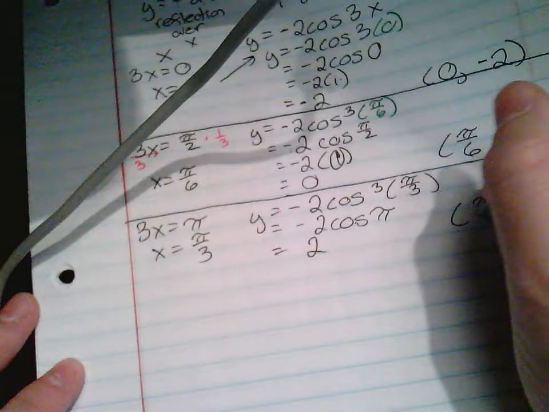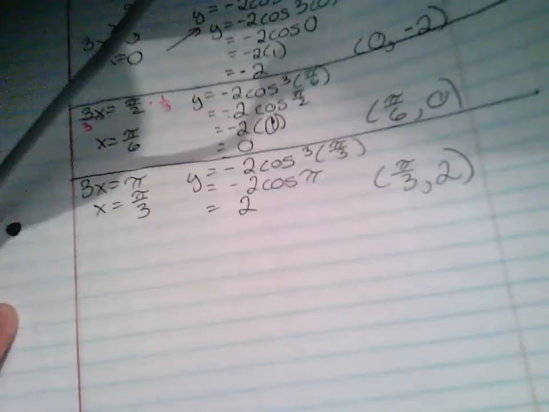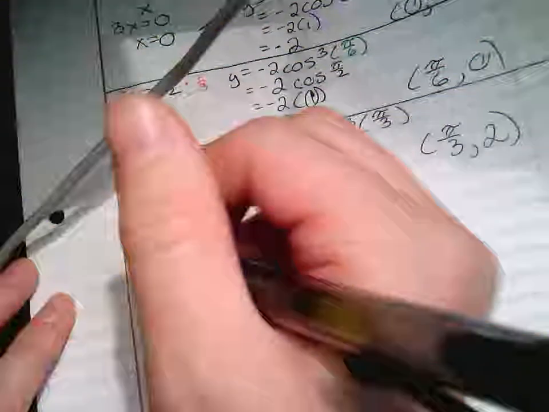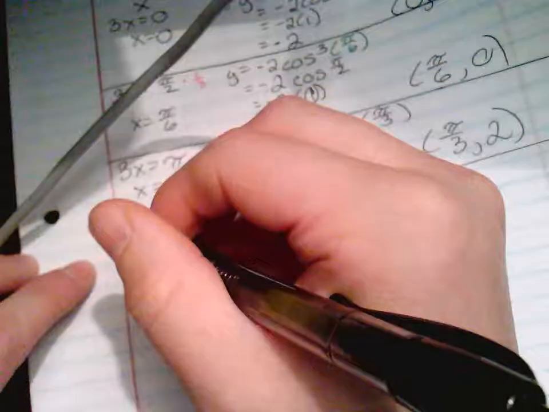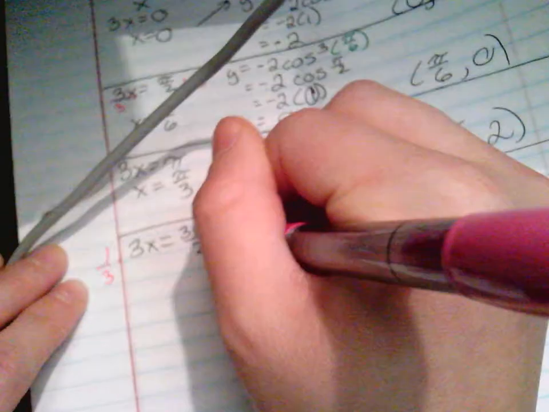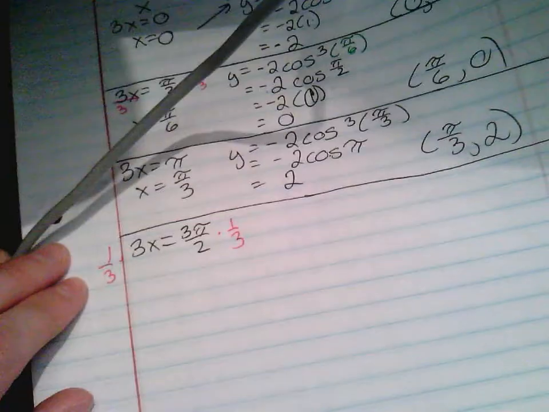Okay, 2 more points. 3x equals 3 pi over 2. Every time you have a fraction, I just multiply by the reciprocal. So you can do times 1/3 on both sides. The 3's cancel out. You're going to have x equals pi over 2.